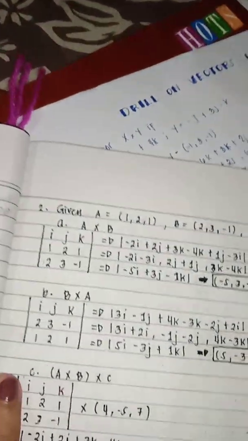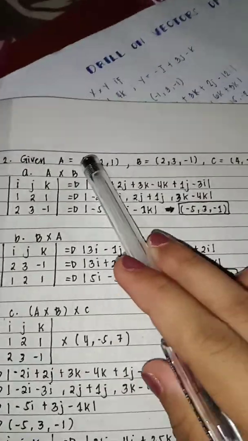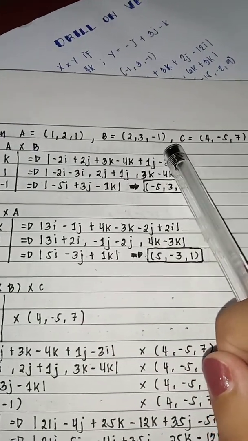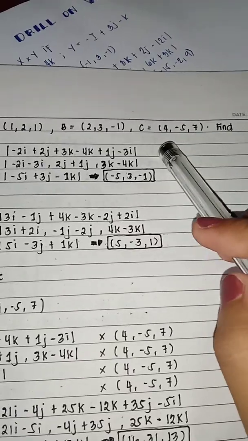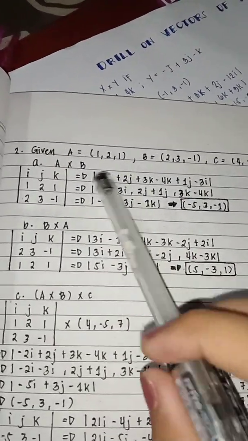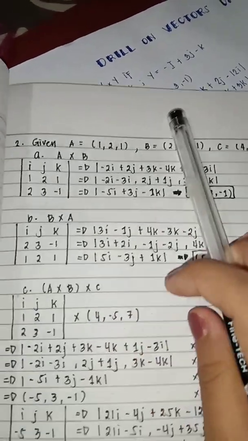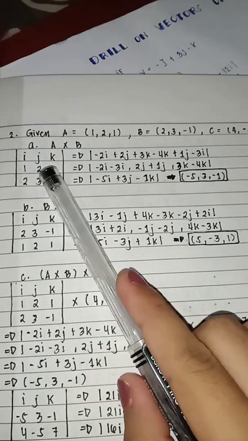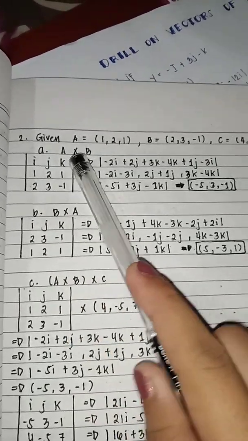So next, let's proceed to number 2. Given that A is 1, 2, 0, B is 2, 3, negative 1, and C is 4, negative 5, and 7. So find A cross B. To compute A cross B, we use determinants as follows.